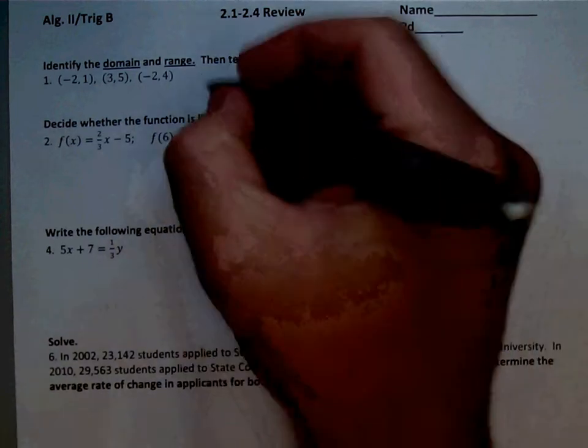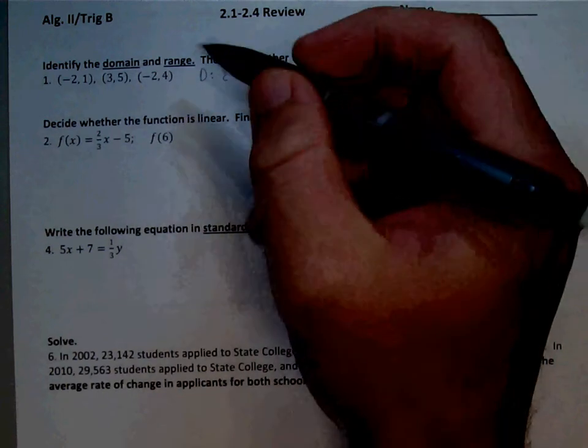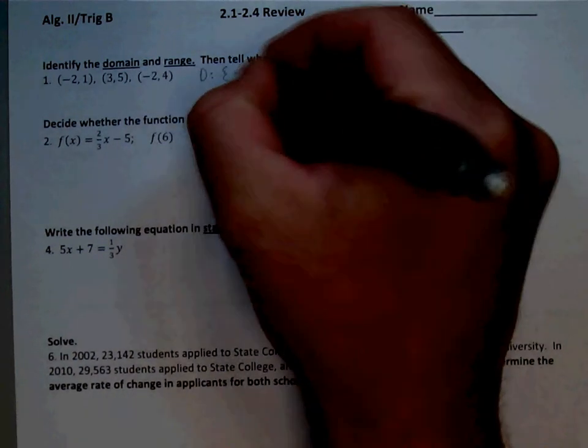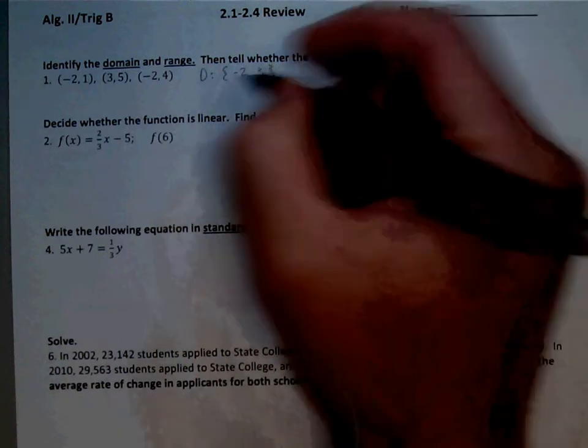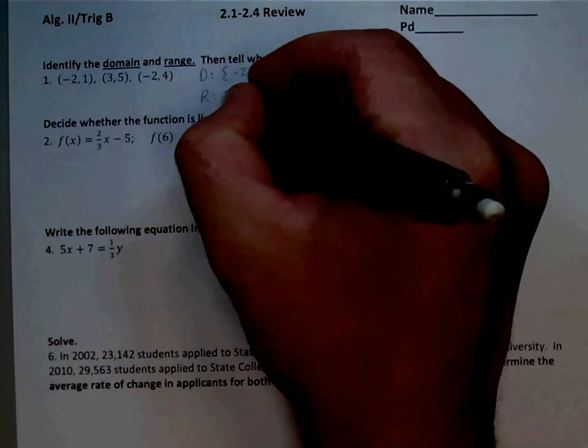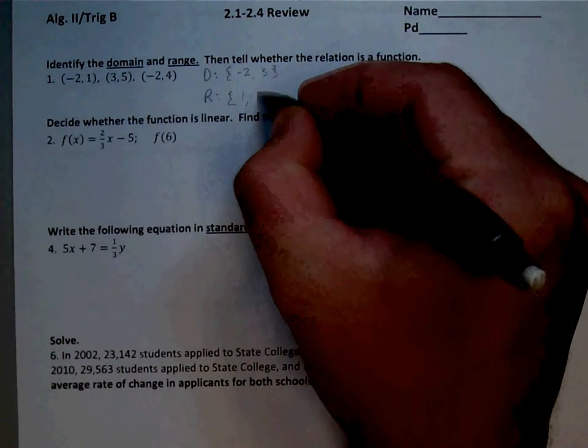Okay, number one, domain is simply listing the x values. I'll do it in least to greatest order. So I've got a -2. Don't list it twice, even though it's there twice. And 3, that's my domain. For the range, list the y values, least to greatest, 1, 4, and 5.